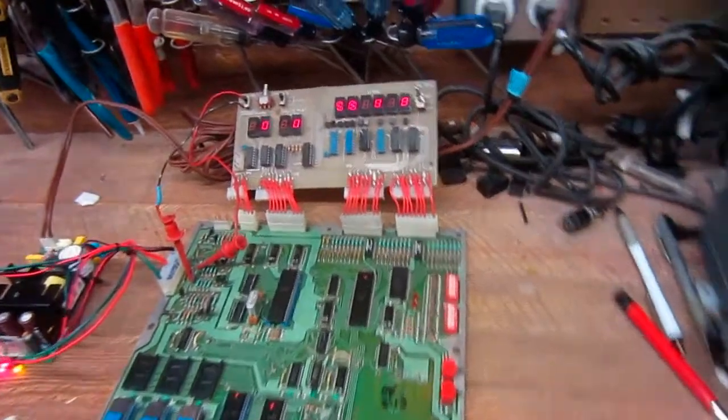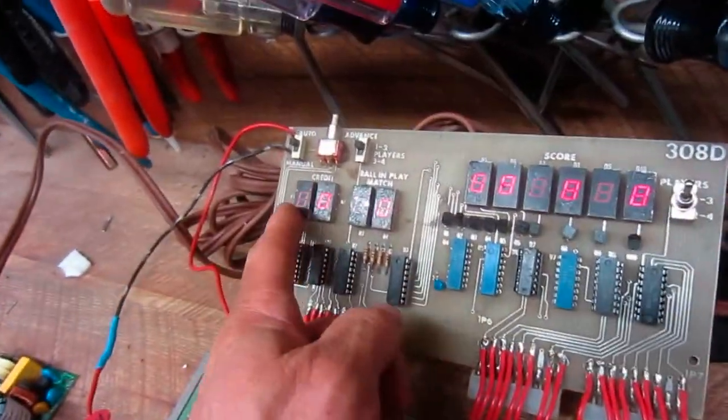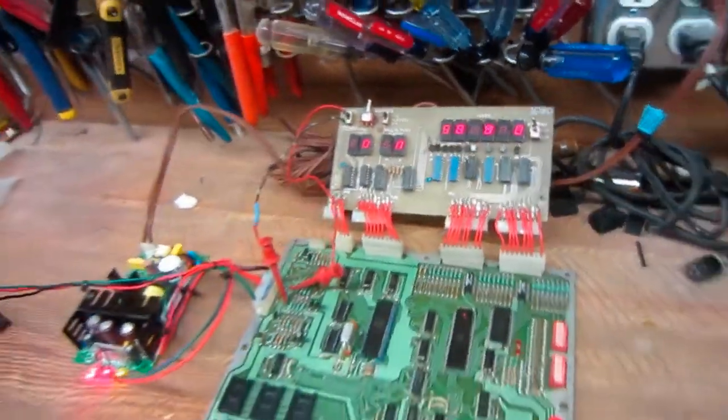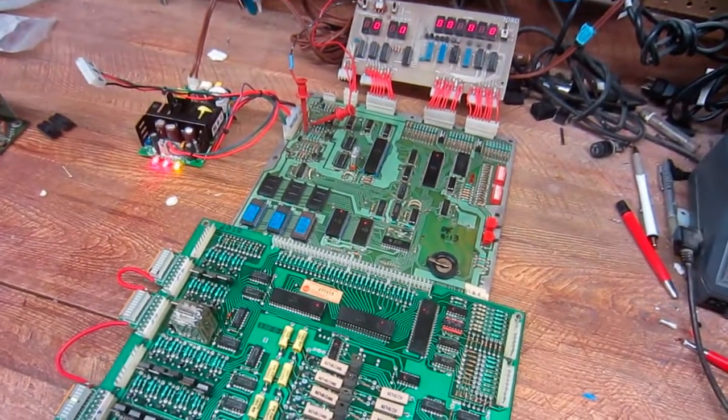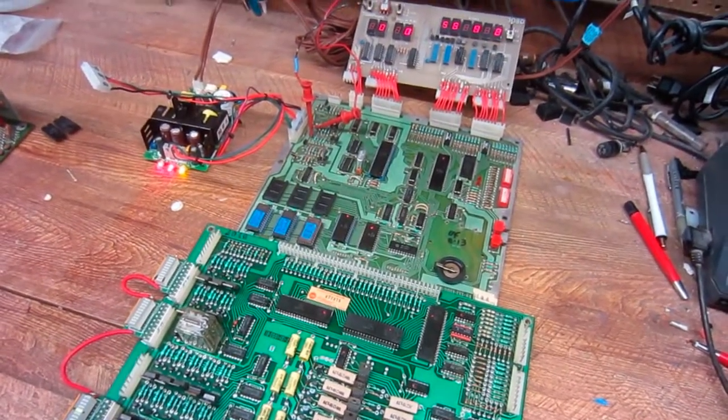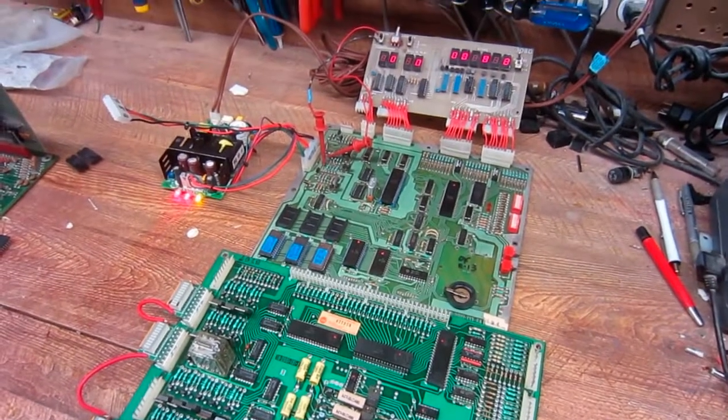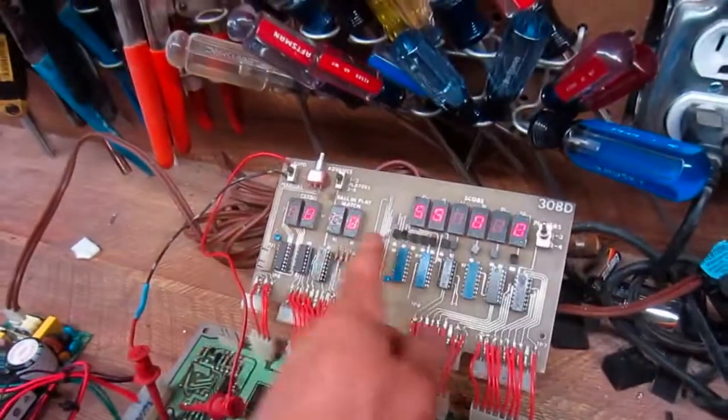Okay, so what's the problem? Again, just to recap, we're missing digits. So what is the problem? I mean, what causes this? And I see this a fair amount on the System 3-6 Williams games where there are digits missing.